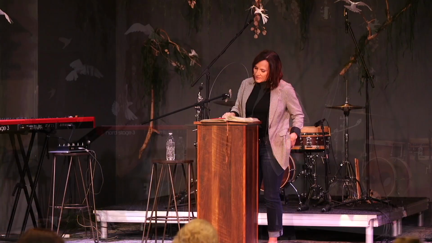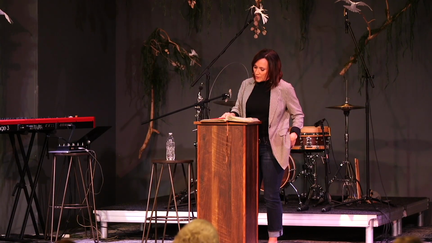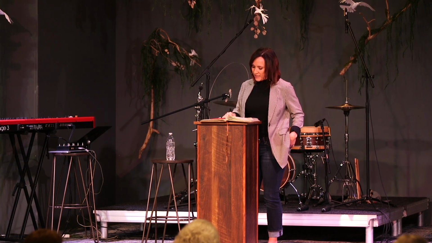But the court shall sit in judgment, and his dominion shall be taken away, to be consumed and destroyed to the end. And the kingdom and the dominion of the greatest of the kingdoms under the whole heaven shall be given to the people of the saints of the Most High, and his kingdom shall be an everlasting kingdom, and all dominion shall serve and obey him. Here is the end of the matter.